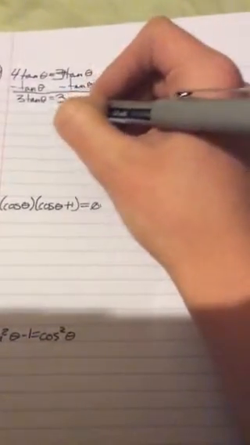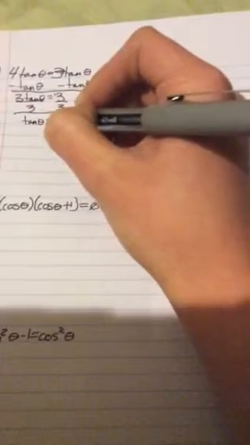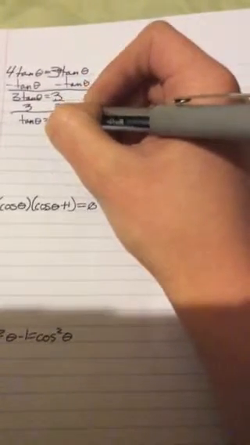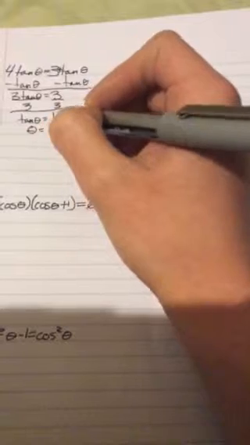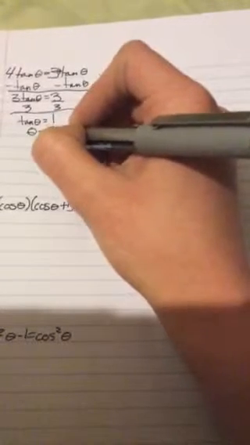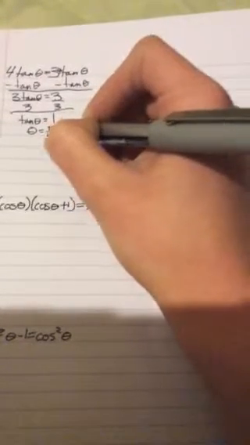And then divide both by 3, because that's a GCF thing. And you've got tangent equals 1. And then at that point, your theta ends up being pi over 4 and 5 pi over 4.